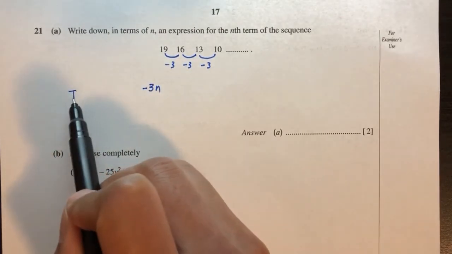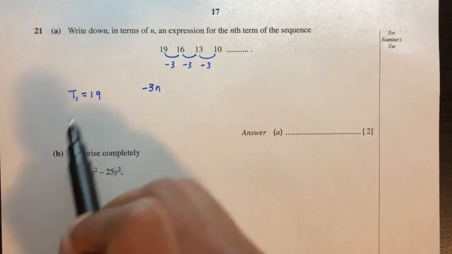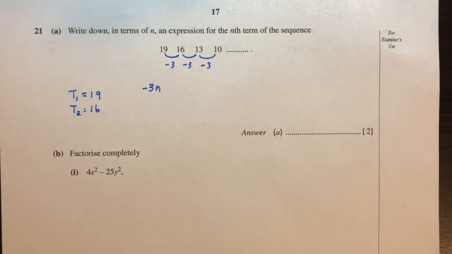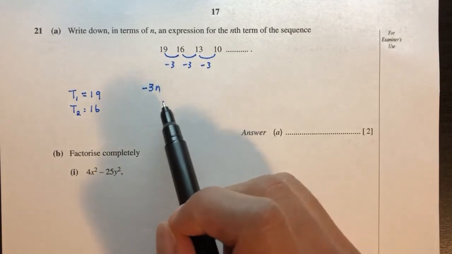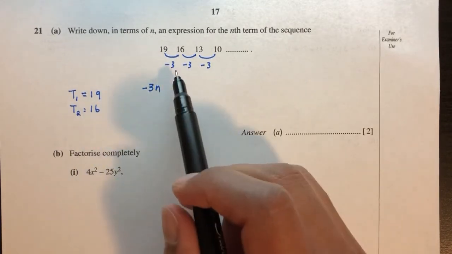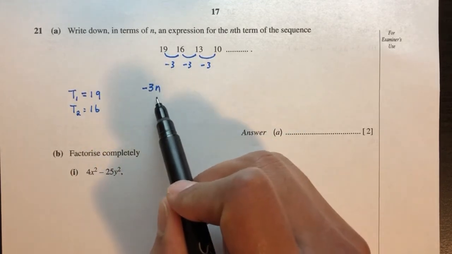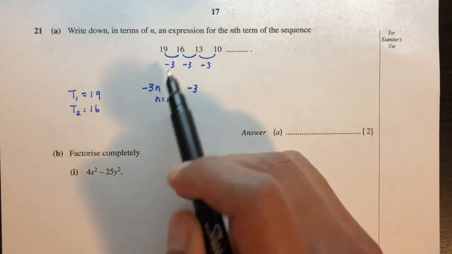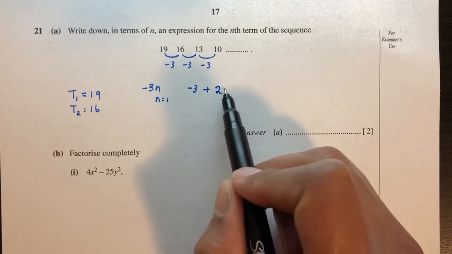So the first term is 19. Right? First term is 19. And the second term will be 16. So how would you write this? You have to deduce from observation. If you are subtracting 3 every single time, the first term, if n is equal to 1, here you have minus 3. But your answer needs to be 19 for the first term. So you have to add how much? You have to add 22.